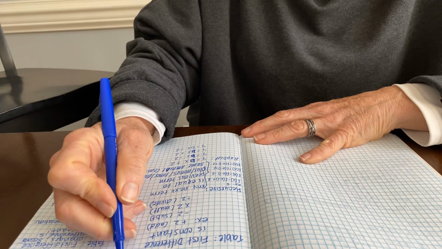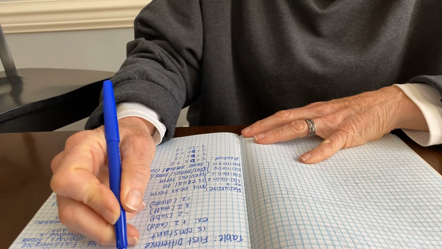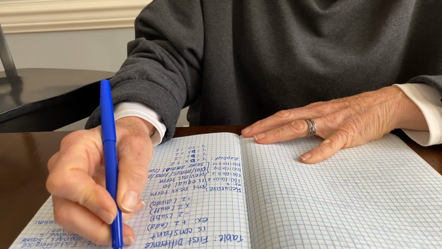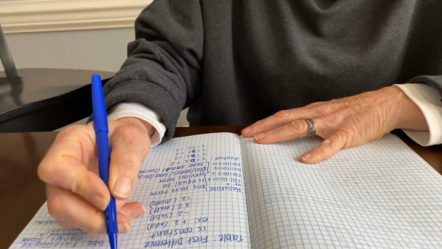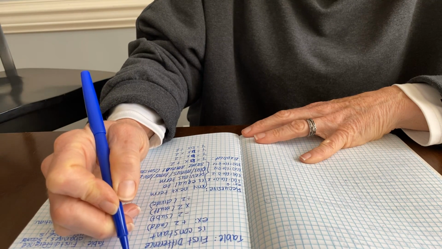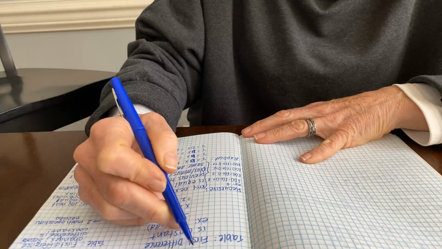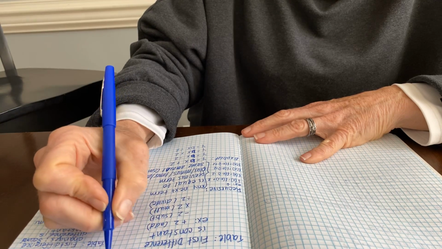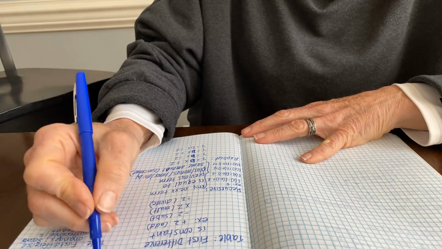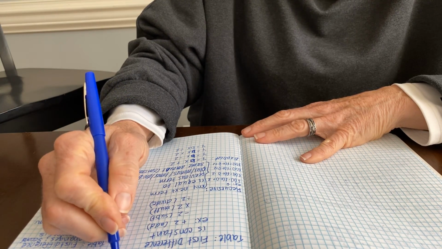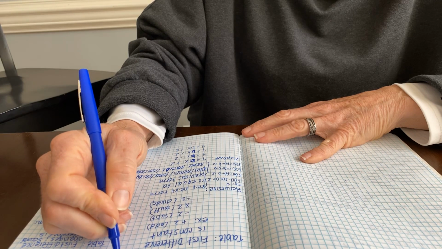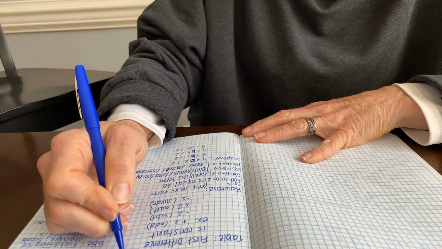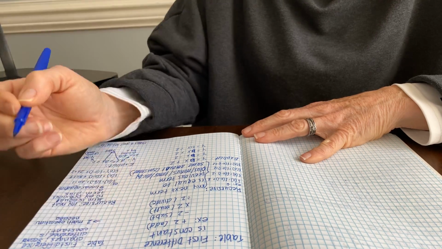I would write my table like this: x, y, 1, 2, 3. Those are my figure numbers, or my set numbers. And then I would record the number of dots I have over here: 3, 6, 12.